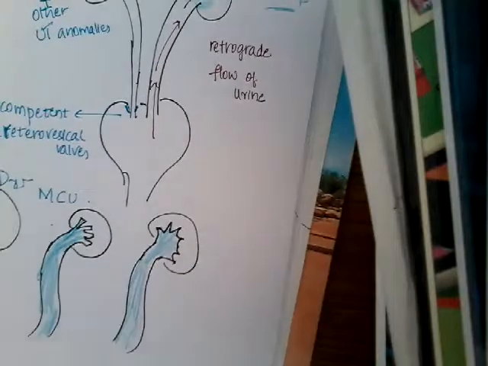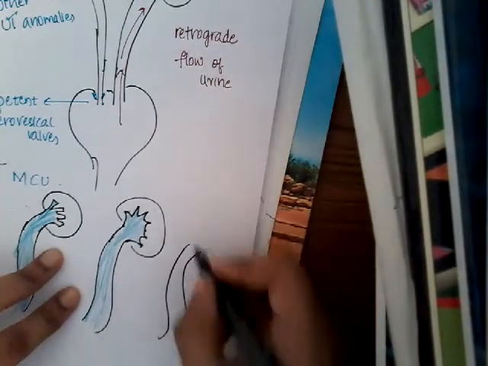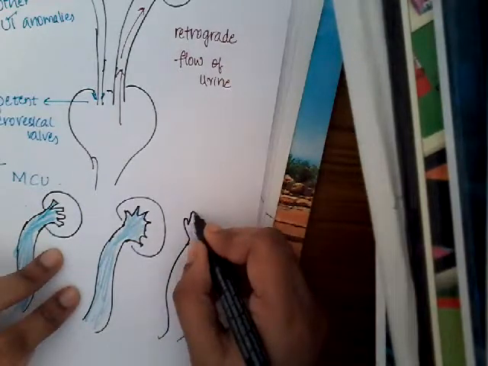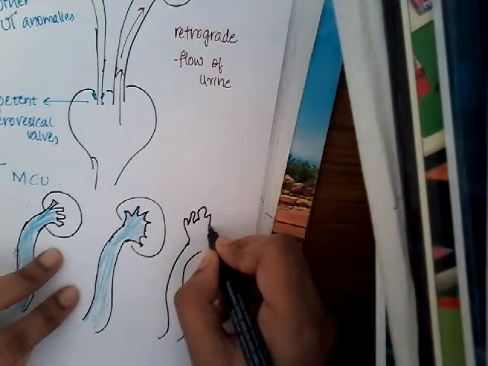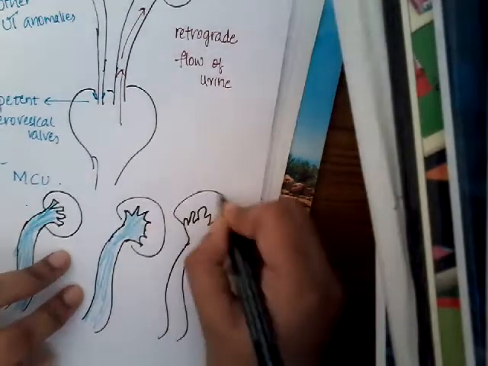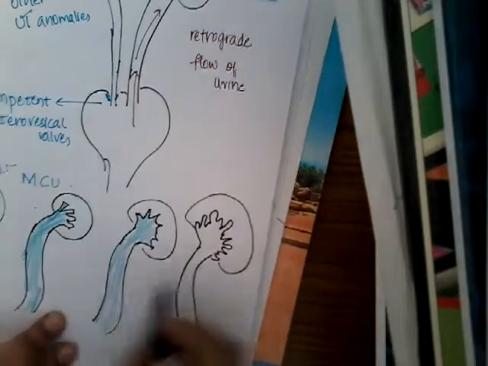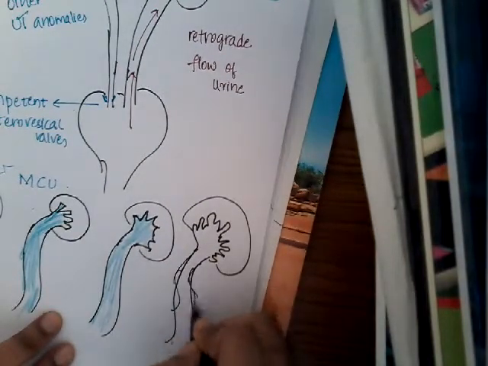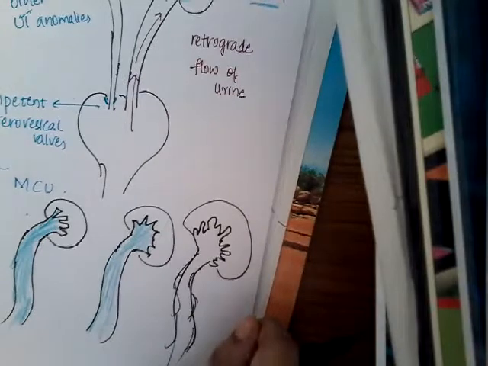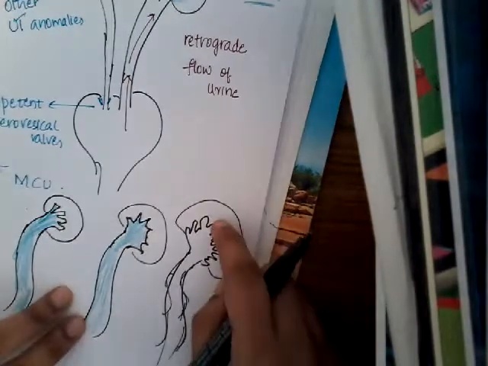Now in the next grade it has dilated, and there is blunting of the calyces. There is also moderate tortuosity of the ureter. One more thing is the papillary impression.